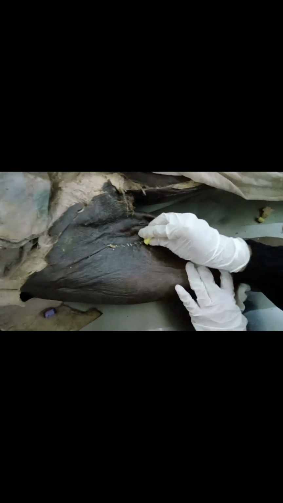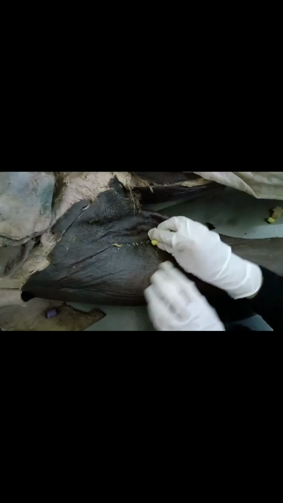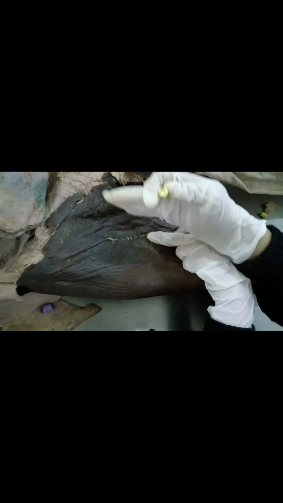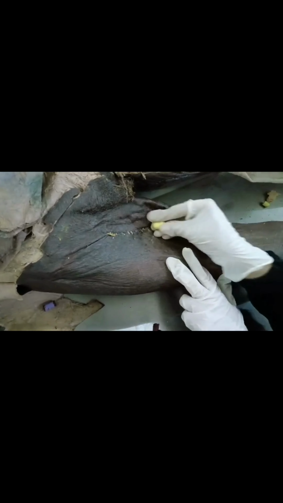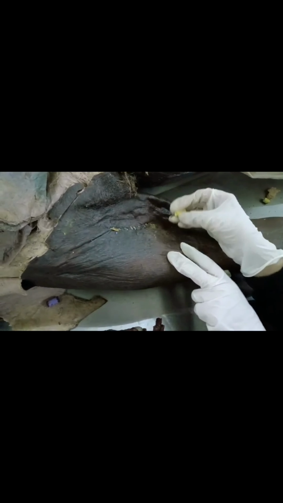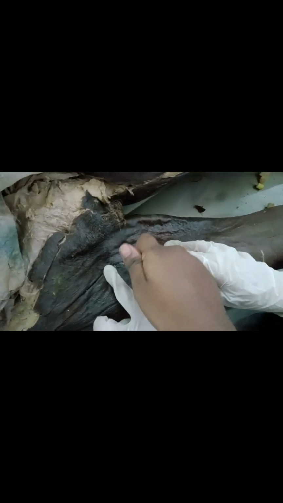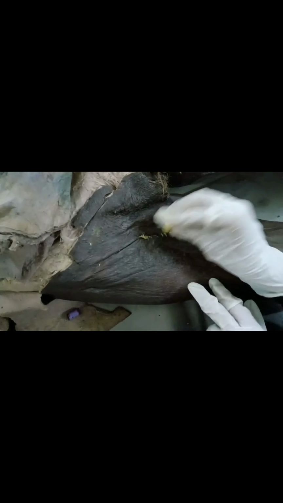Then it runs obliquely on the medial side of the thigh and ends in the great saphenous opening. Here is the great saphenous opening, which is present 4 centimeter below the pubic tubercle and 4 centimeter lateral to it. This is the space for the saphenous opening where the great saphenous vein ends. This is all about the surface marking of the lower limb.